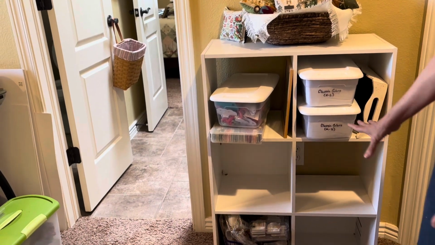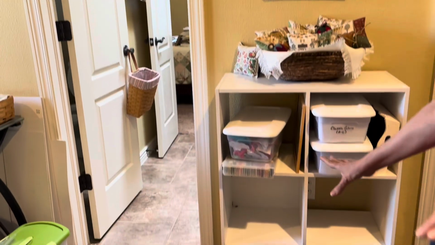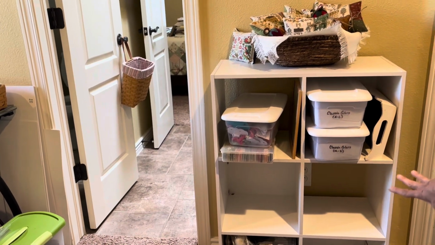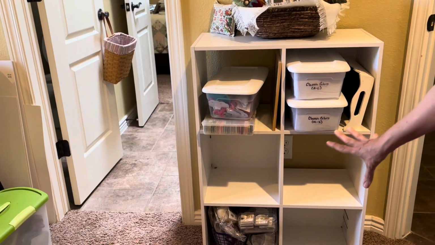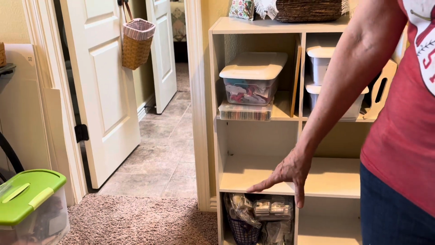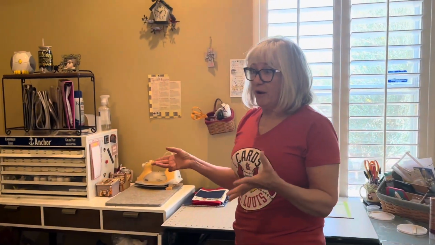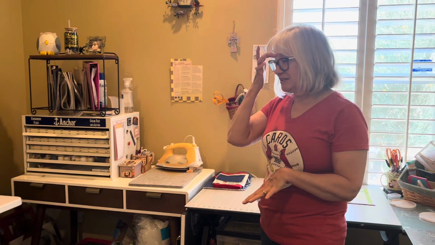So I'll have Weeks Dye Works, sampler threads, my DMC floss will all be organized like that. And then I'll probably have a few empty spaces, so that's where some of that stuff from the closet will come out here. Then in this area of my craft room, this is where I do my work. So this is the working space.